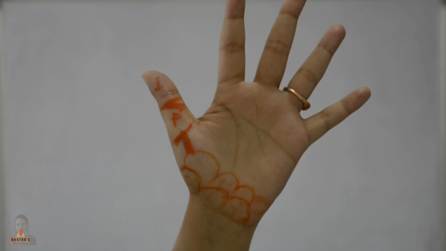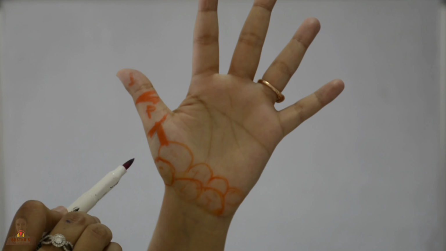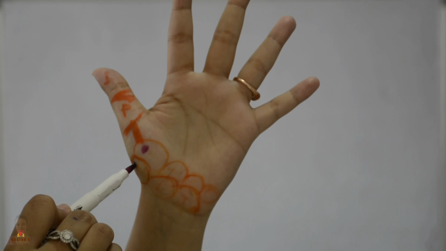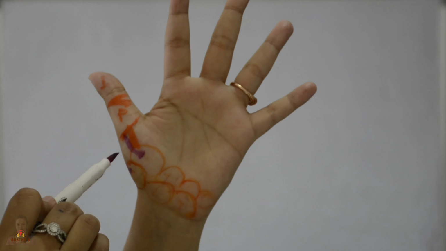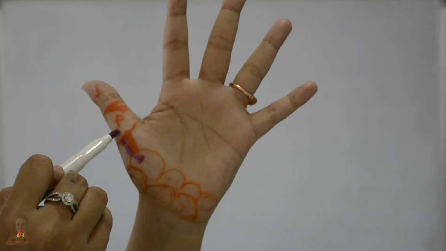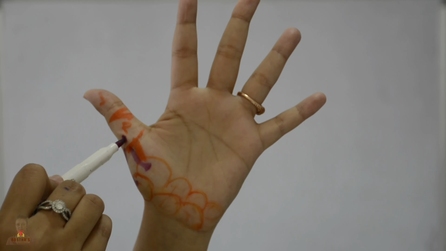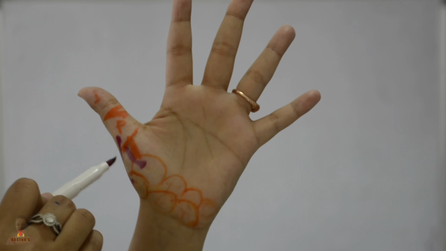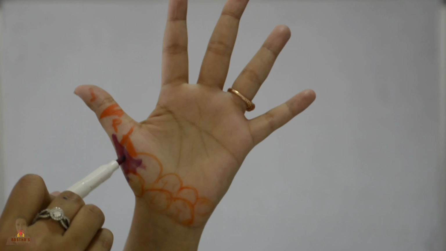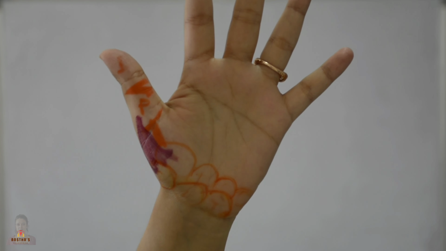Coming to the first muscle, that is abductor pollicis brevis. Abductor pollicis brevis originates from the scaphoid and trapezium. From here it goes towards the lateral side and gets inserted in the base of the first proximal phalanx. So this is the proximal phalanx, and in the base of it, laterally, this muscle gets inserted. So this is our abductor pollicis brevis muscle.